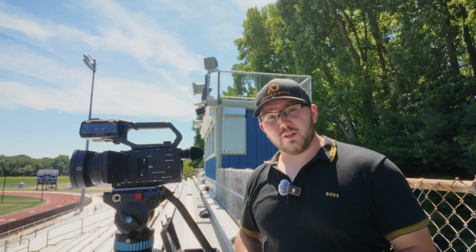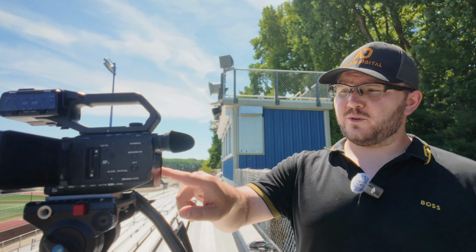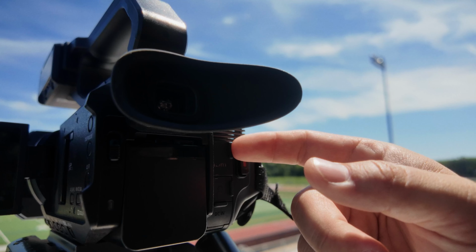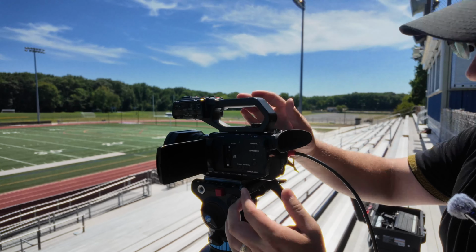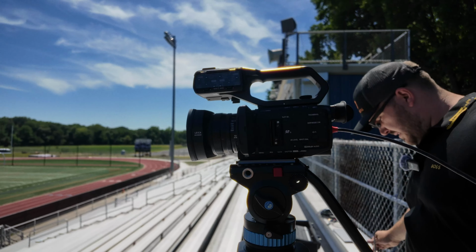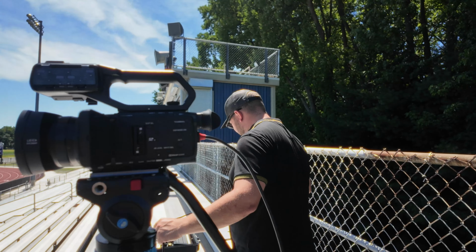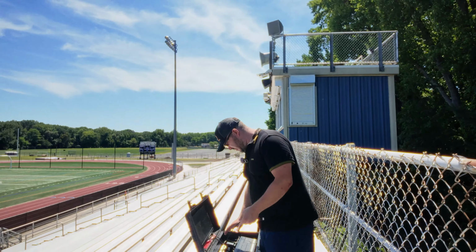First, you're going to identify where the HDMI port is. On this camera, it's going to be right back here. Pop open the HDMI port. We'll plug in our cable. And then we will go from there. Okay, let's bring the HDMI on down to our switcher.